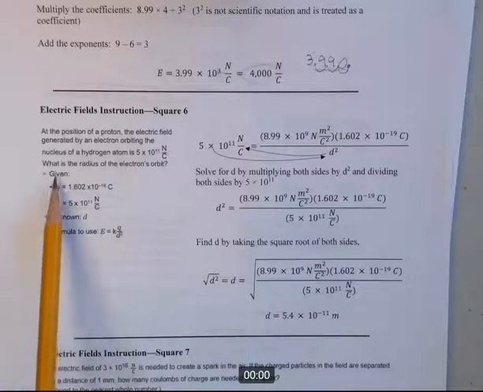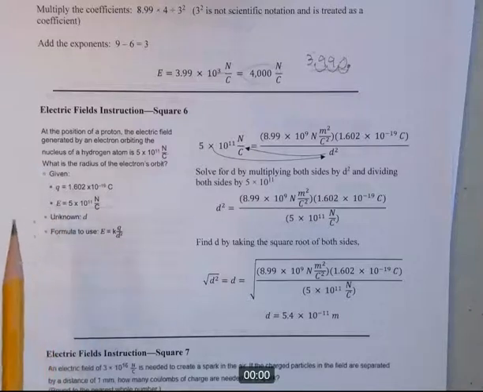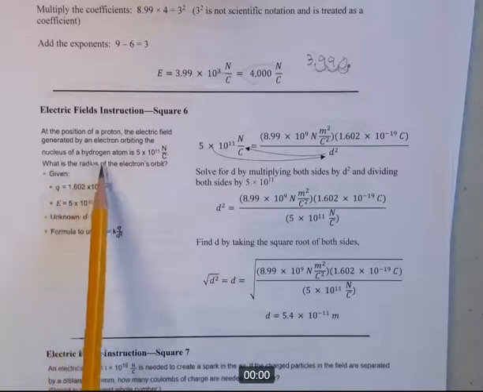And what you want to do is write out your variables like that. Because a lot of times what will happen is when you do that, you see an E and a Q, and you know there's a K in there, coulombs. The formula jumps out at you. You don't look for the formula first. You look for what variables you have and what you're trying to find first. Okay, so what is the given radius?